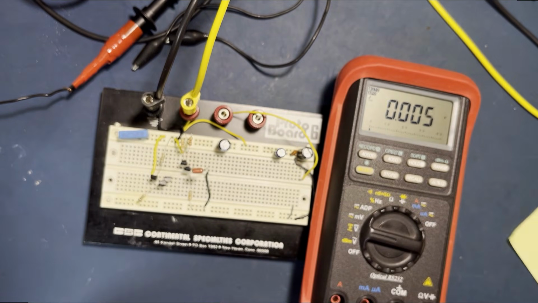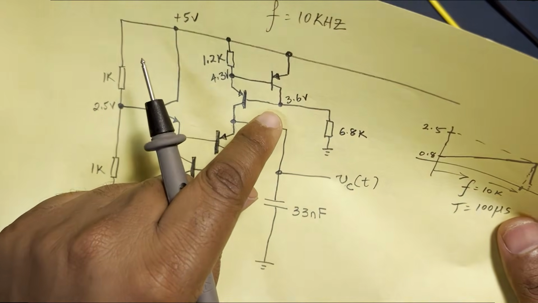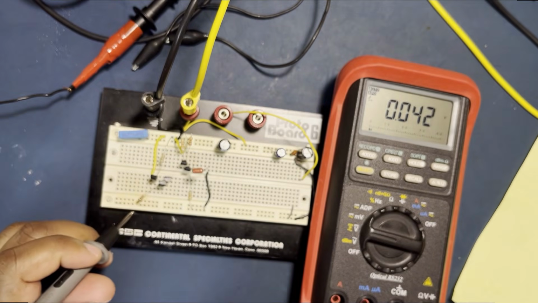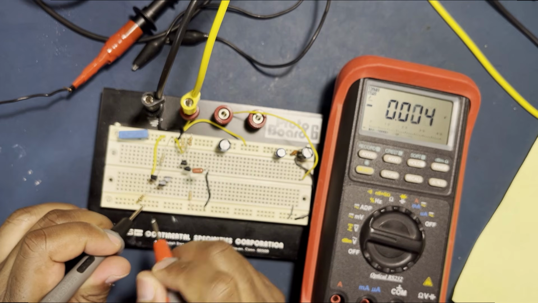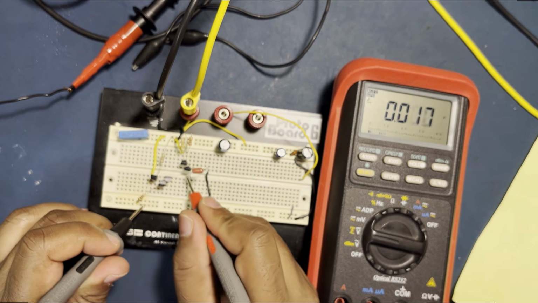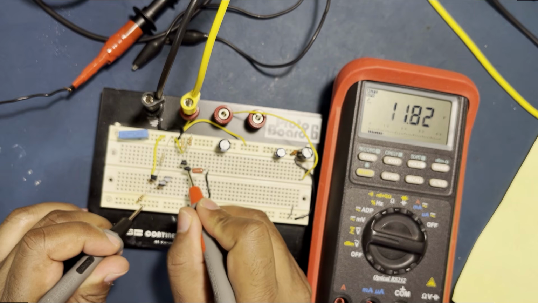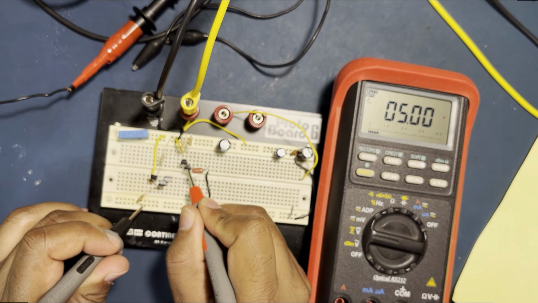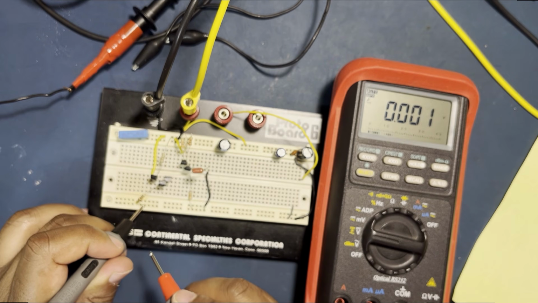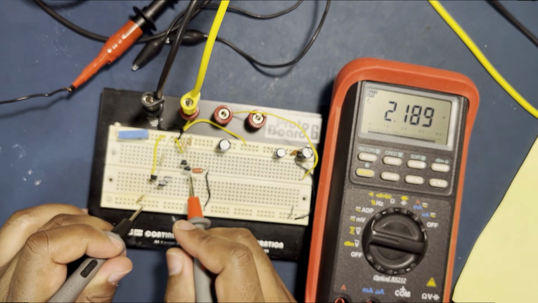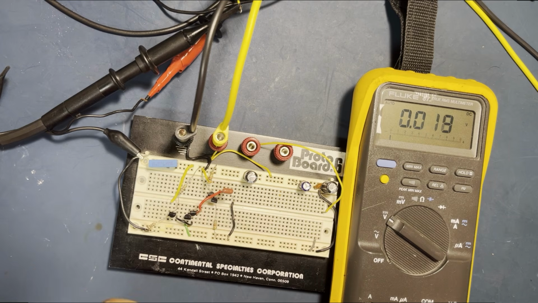Okay, so let's measure this point here. What do we get? We expect 3.6. That is right above the 6.8K resistor. So we read 5 volts. Not sure why. Just give me a second. Let me troubleshoot that. Okay, yeah.